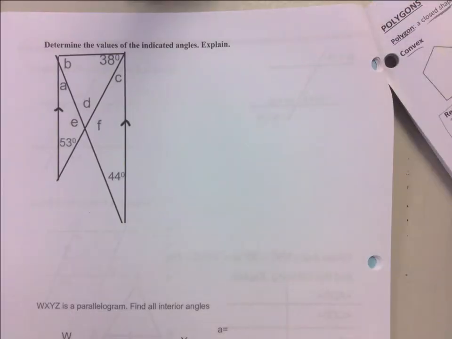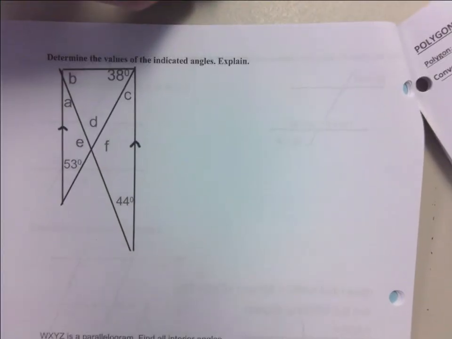Before I give you the AC, let's go to 31. Would you be able to do that one?